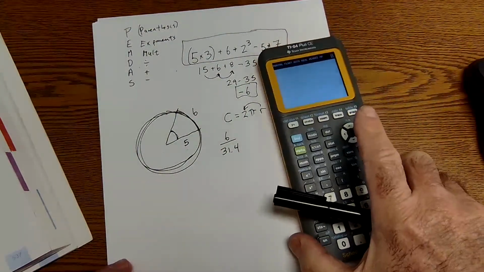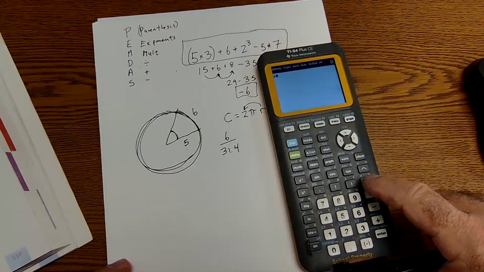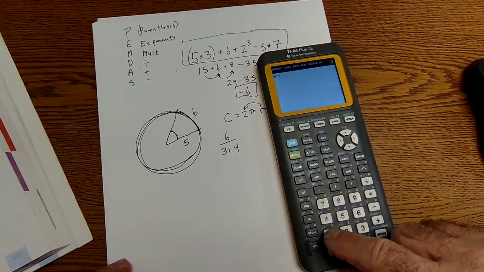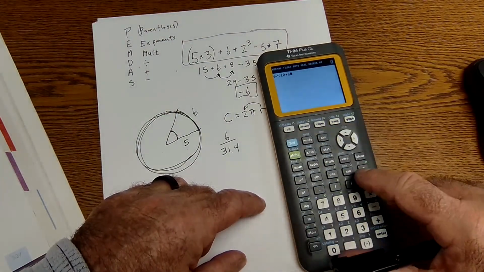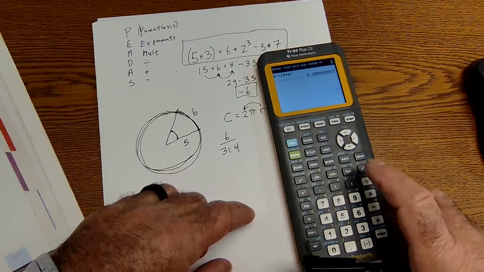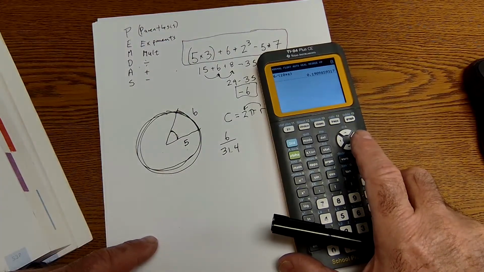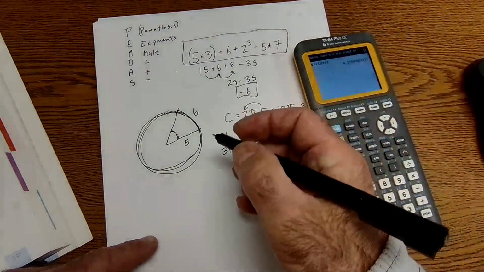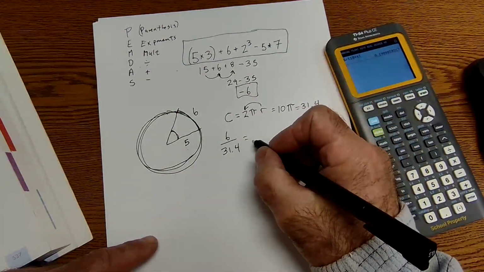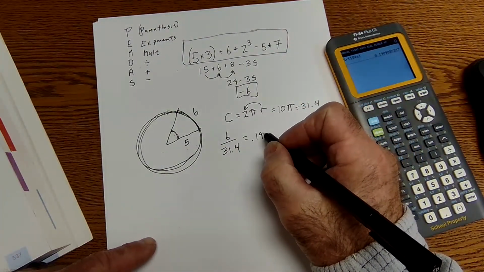So I'm gonna use my calculator here. 6 divided by 10 times pi gives me 0.19. So that's 0.19 of a circle. So this is equal to 0.19 of a circle.